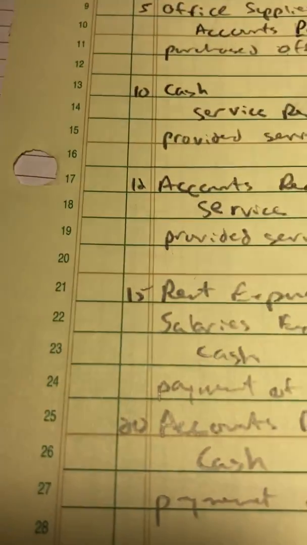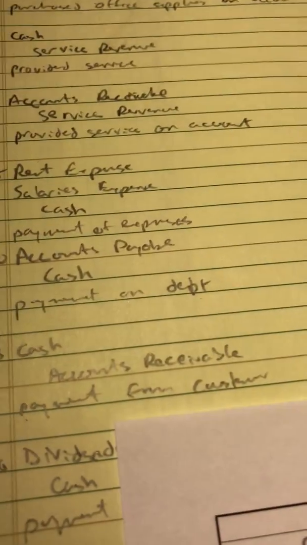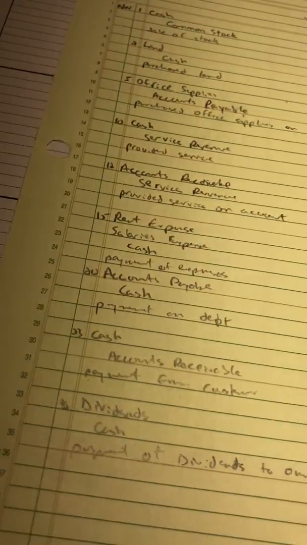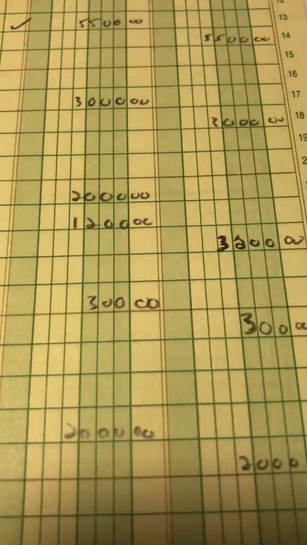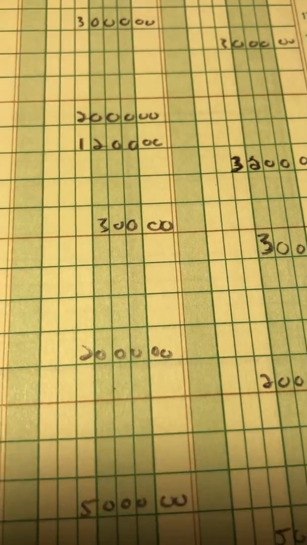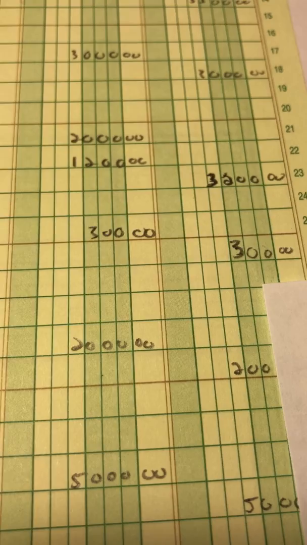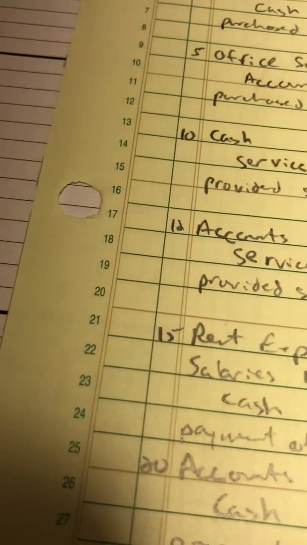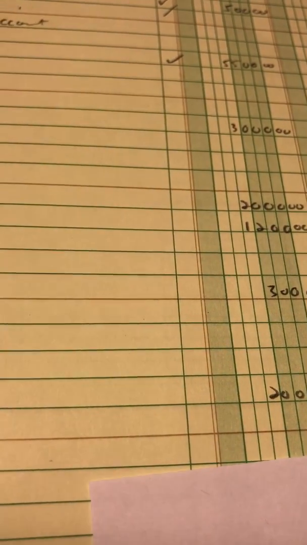We have cash again here on the 20th. So this time that was a credit of $300. We have cash on the 23rd. That was a debit of $2,000. That was that customer that paid us. I missed this cash on the 15th of $3,200 that we paid out.